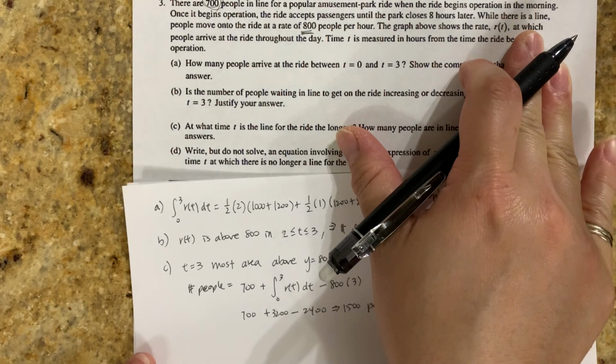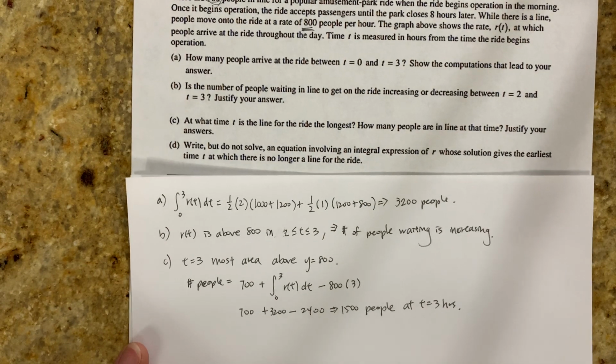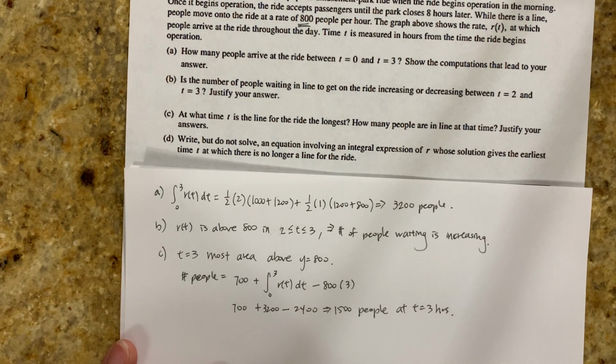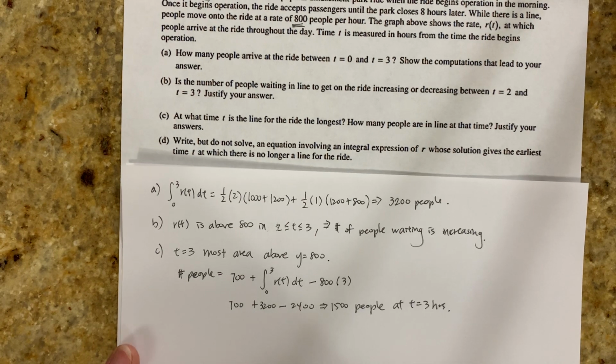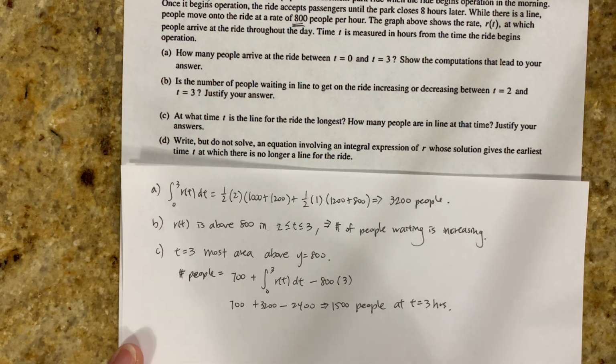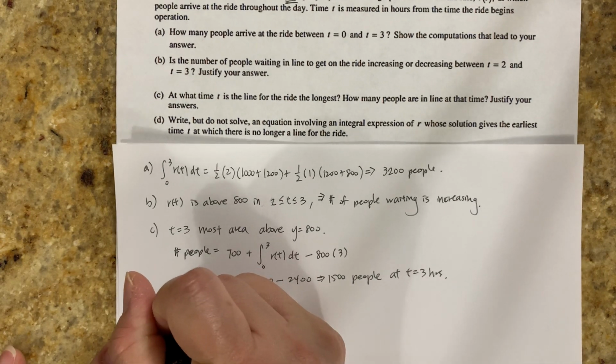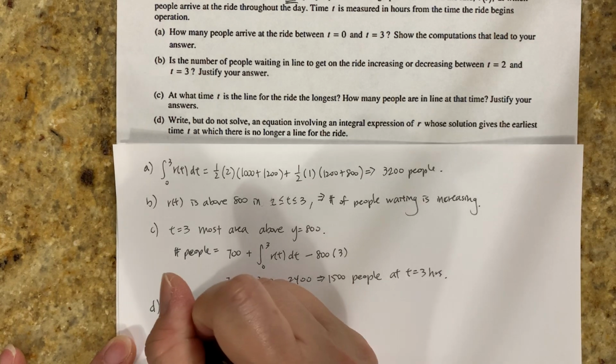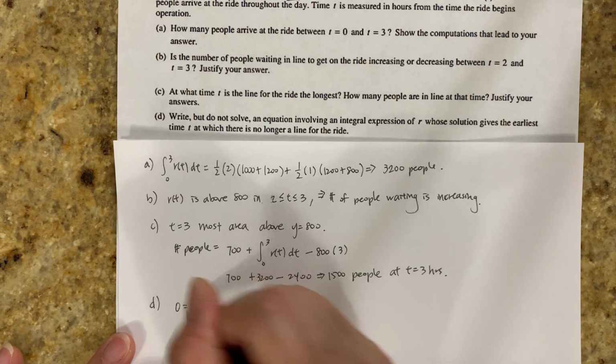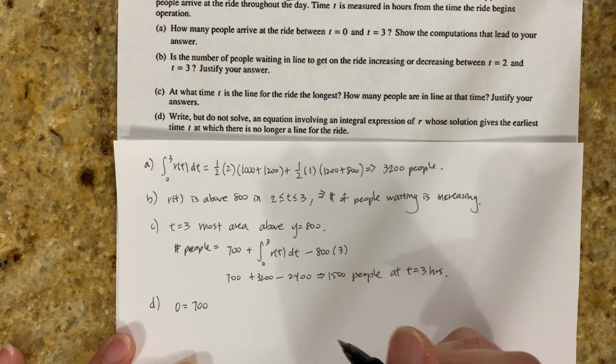Last, write but do not solve an equation involving an integral expression of R whose solution gives the earliest time t at which there's no longer a line for the ride. That means the number of people arriving and the number getting off should be exactly the same. We want 0. When will it reach 0? We start with 700 people.